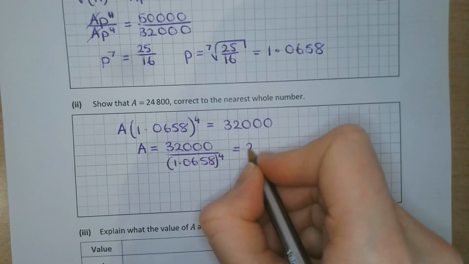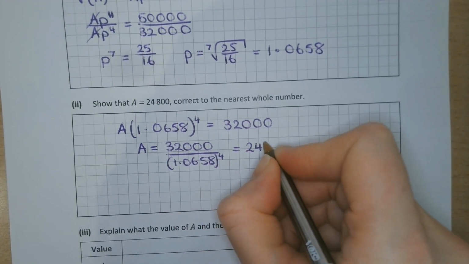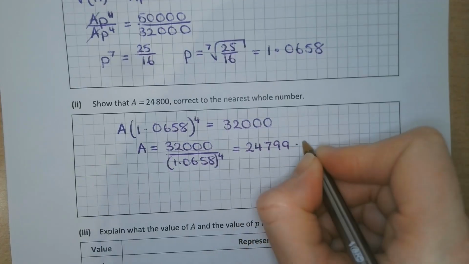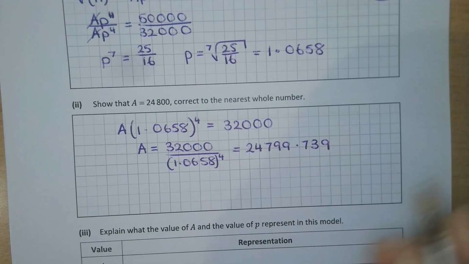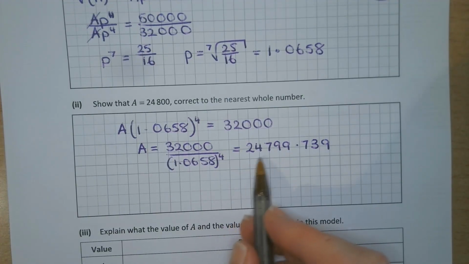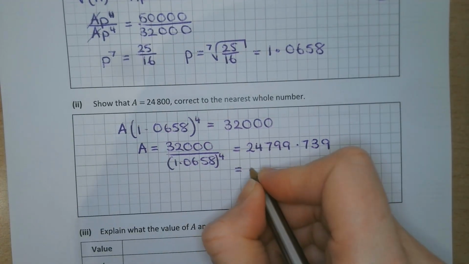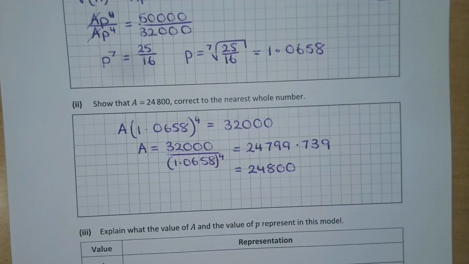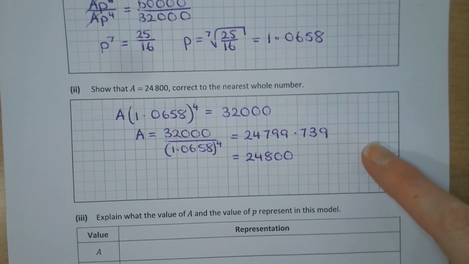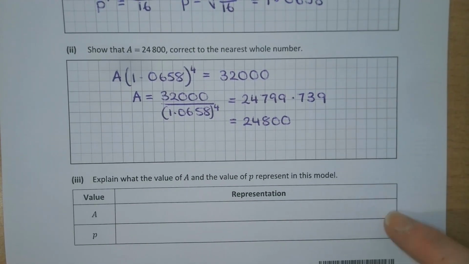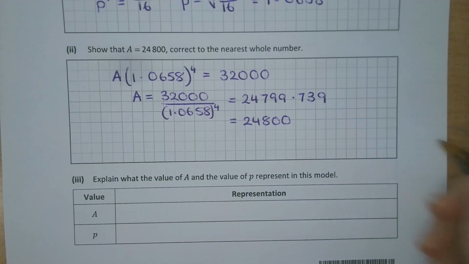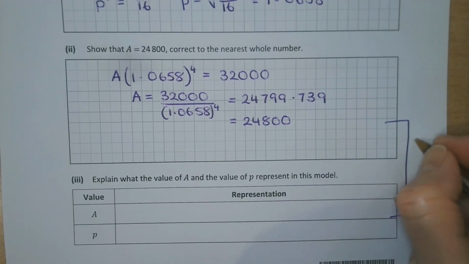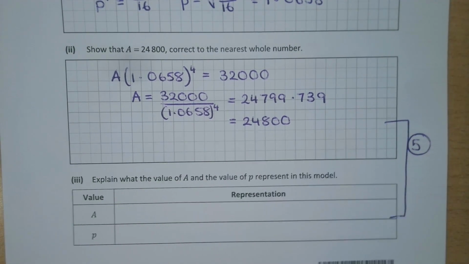When we put that into our calculator, we get 24,799.739. Now it does say correct to the nearest whole number. So correct to the nearest whole number, that would round to 24,800. Exactly what they asked me for in the question. Now this is not marked by itself. It goes with the next question. So both of these together are actually 5 marks.